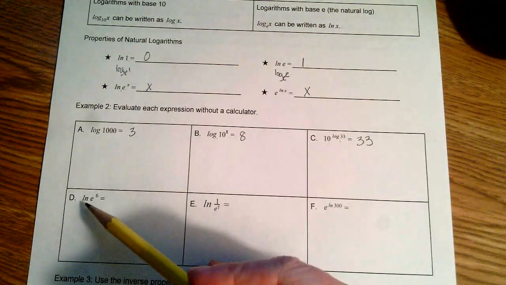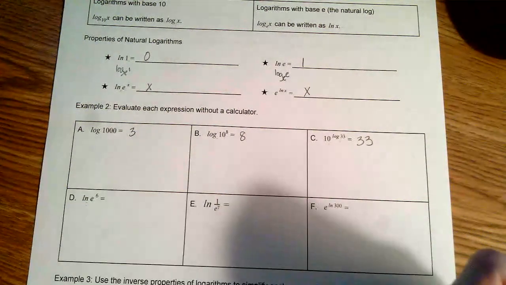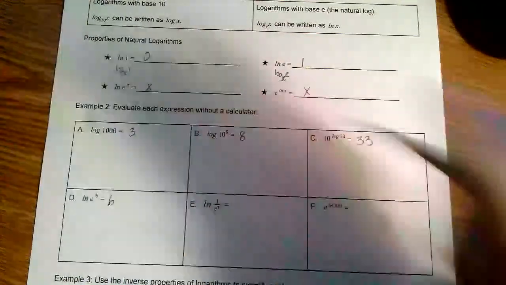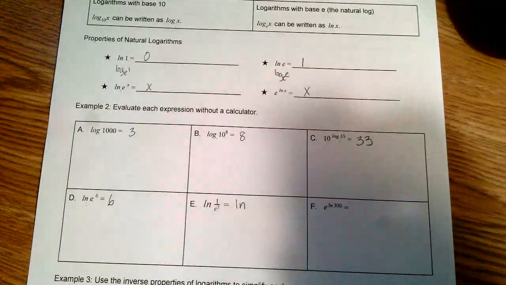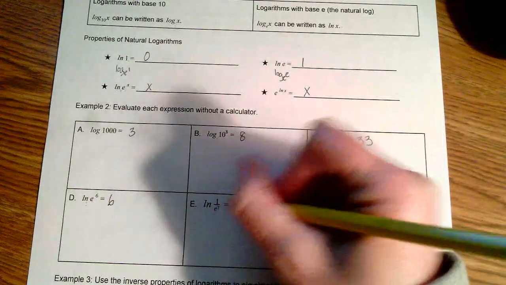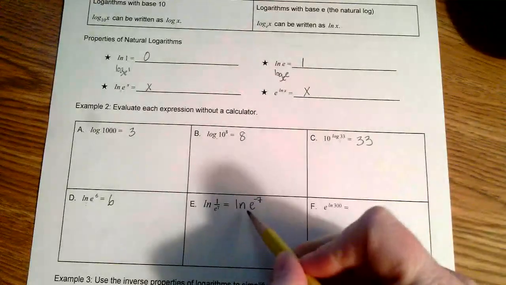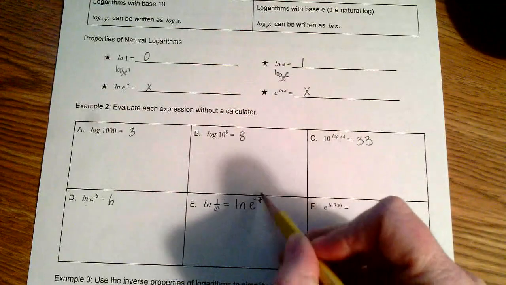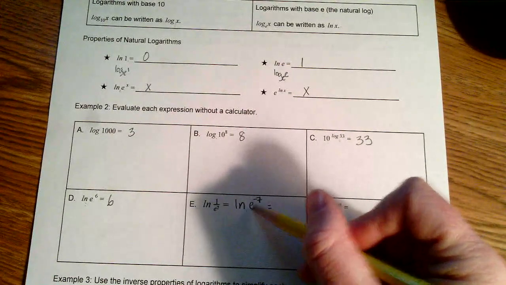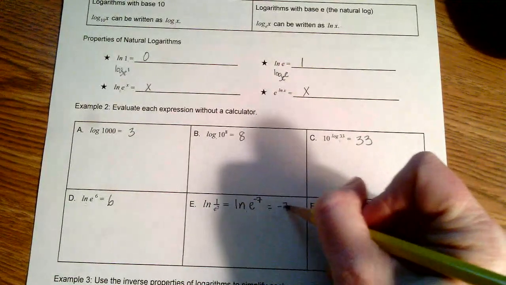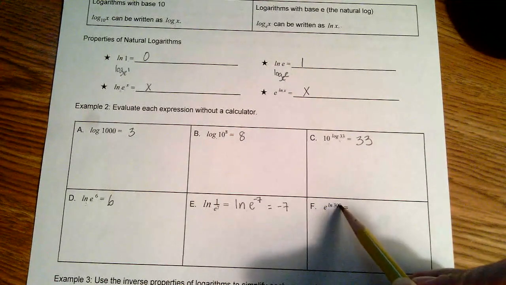For part D, our base here is e. e raised to the what gives us e to the sixth? 6. Just to make sure you can see this, I know some people aren't super comfortable: this is ln of 1 over e to the 7th, which can be rewritten as e to the negative 7. So e to what exponent gives us e to the negative 7? Negative 7. Okay, and here, e raised to the ln of 300.